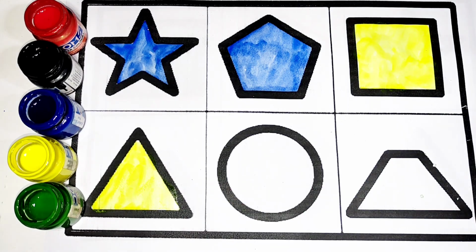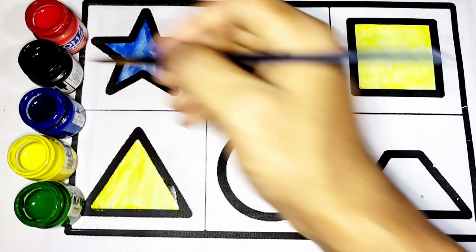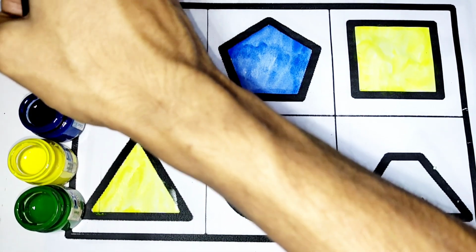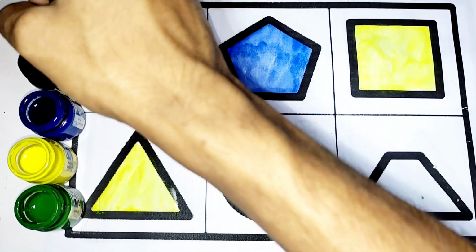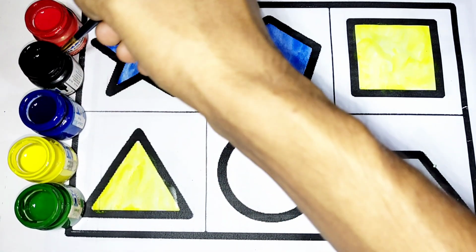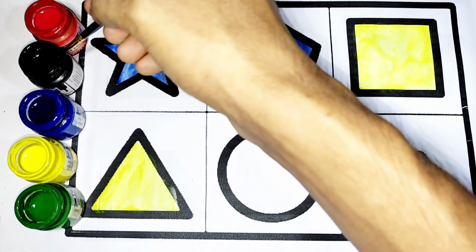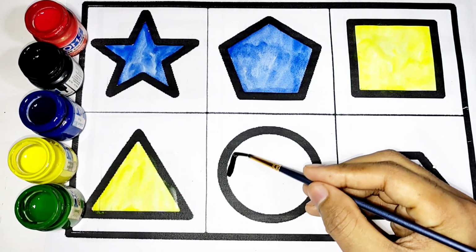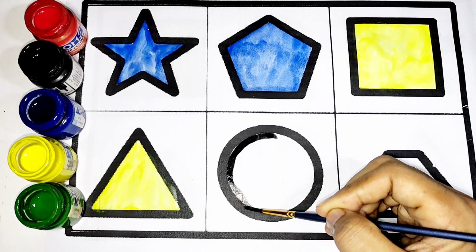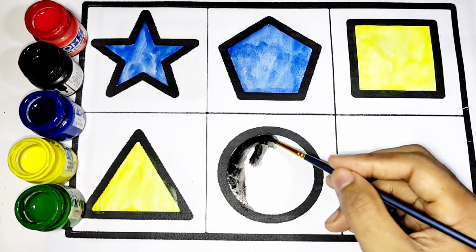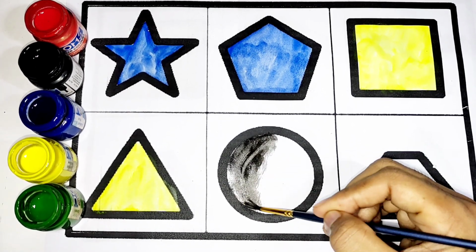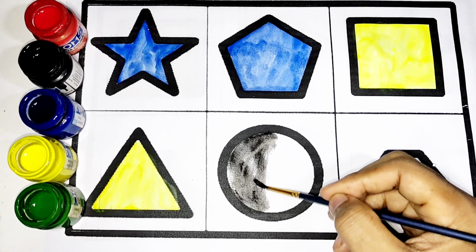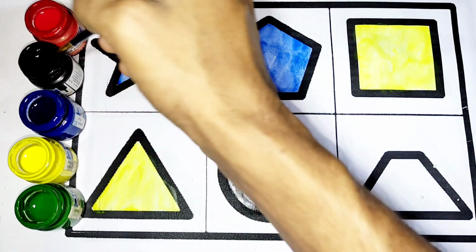Kids, the next one is circle, the shape of circle. Now we are using the color of black. Now we're mixing black color. Now we are using the color of black.